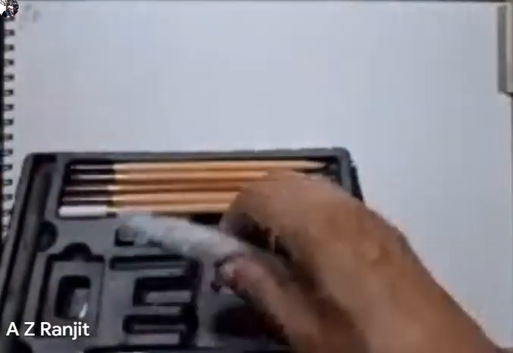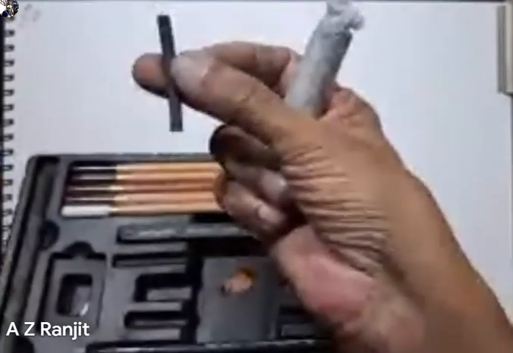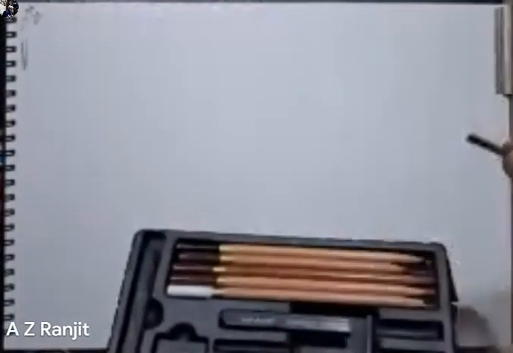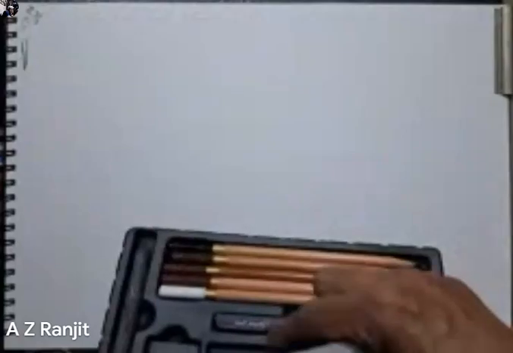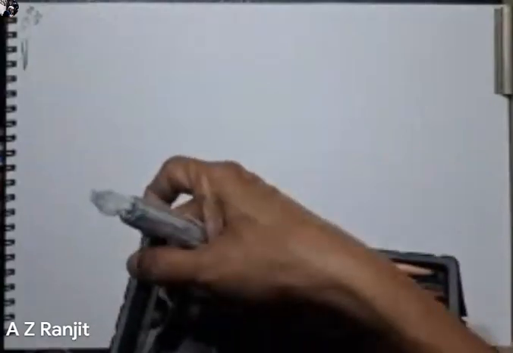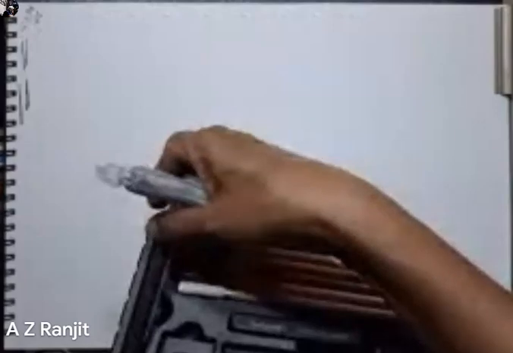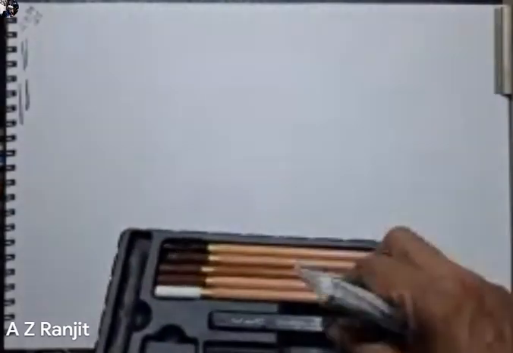Let me just show you smaller sticks. Can you see this? These are smaller sticks. These sticks make markings like that. The big stick also will make a very similar kind of marking. It's very soft, as you can see.